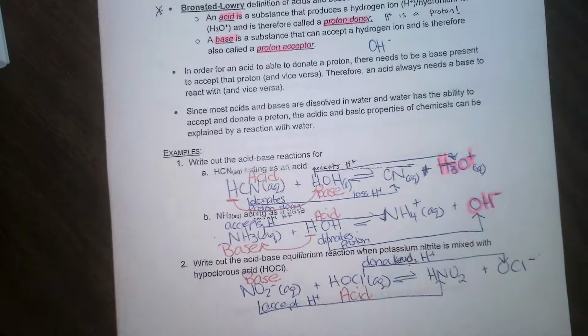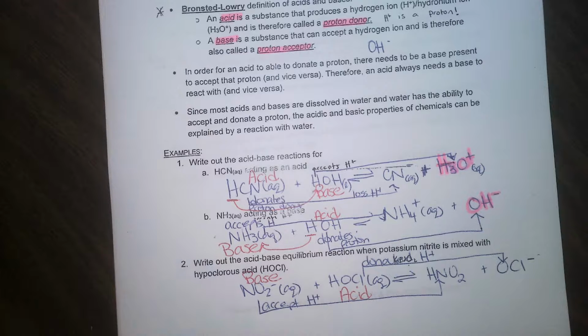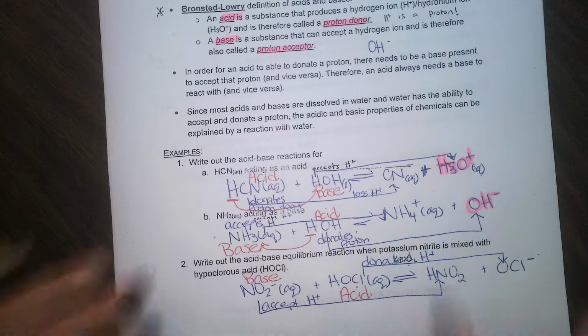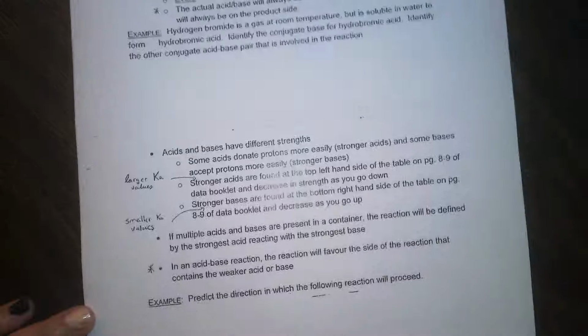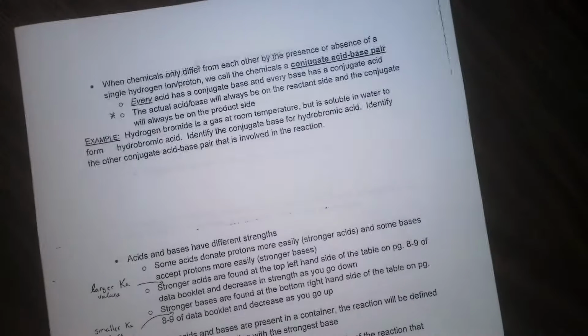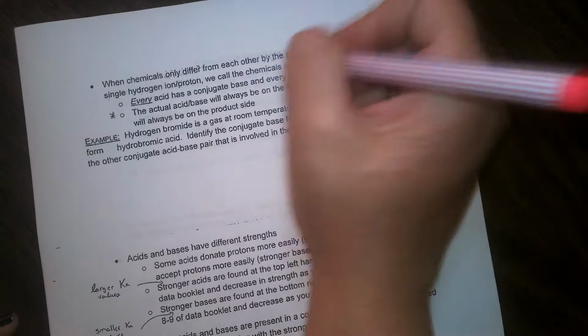Now, Bronsted-Lowry, all right, we'll leave this here. Base and acid. Bronsted-Lowry then expanded their concept. They said, when chemicals only differ from each other by the presence or absence of a single hydrogen, we can call them a conjugate acid-base pair. I don't know if yours might be highlighted and hard to see.